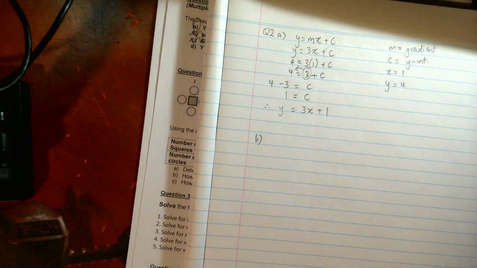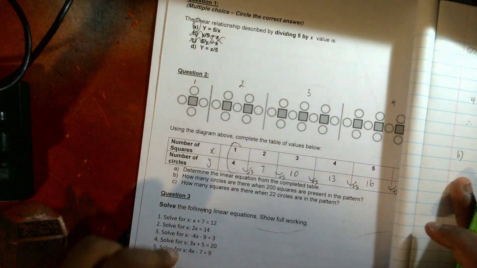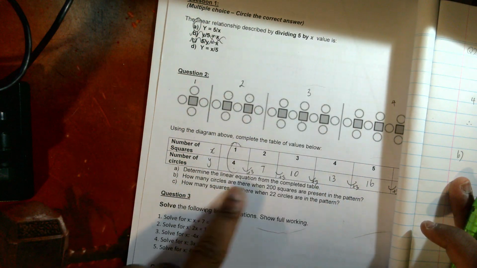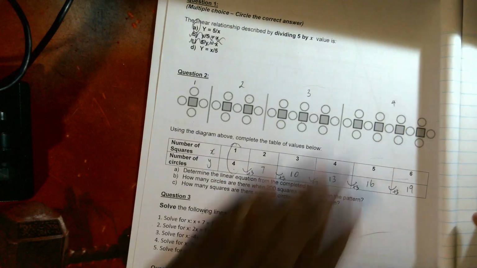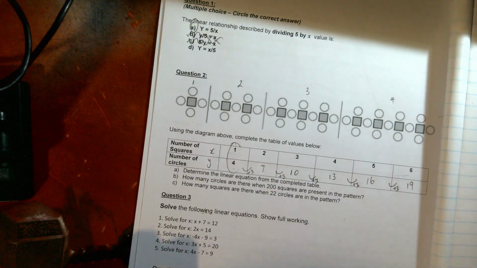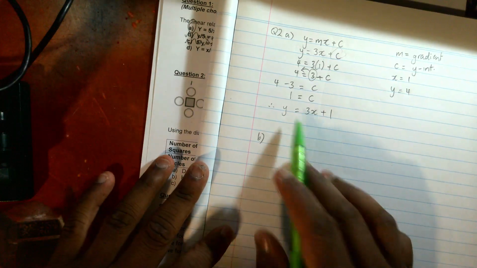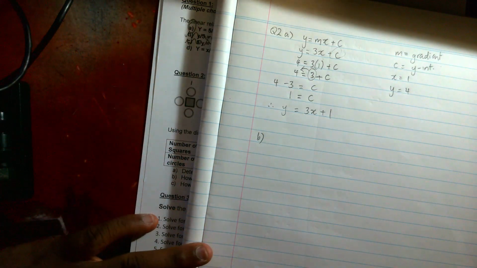Now we're going to use that to find part B. Part B is how many circles are there when 200 squares are present in the pattern. How many circles is our y variable, so we're going to try to find y when x equals 200.